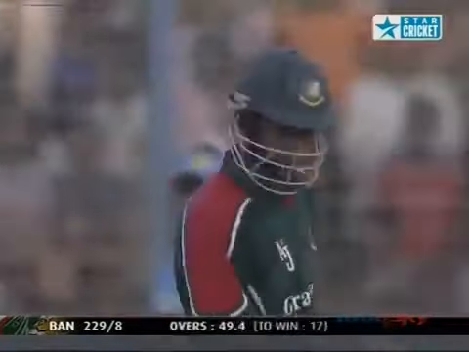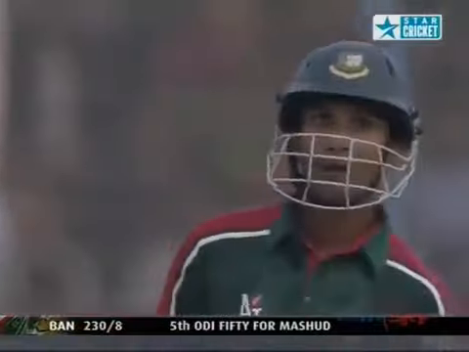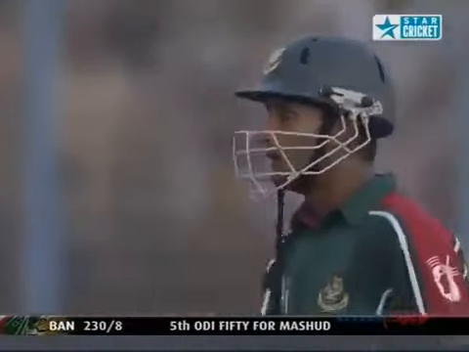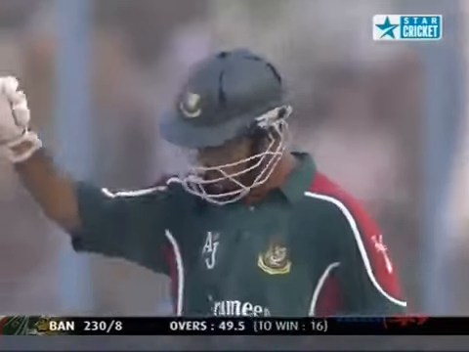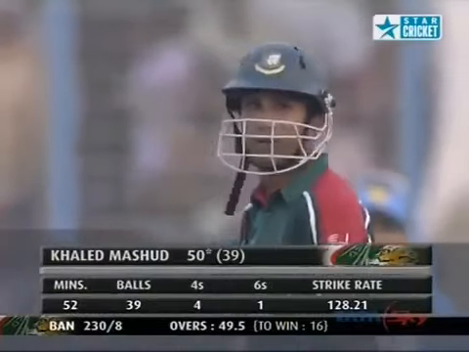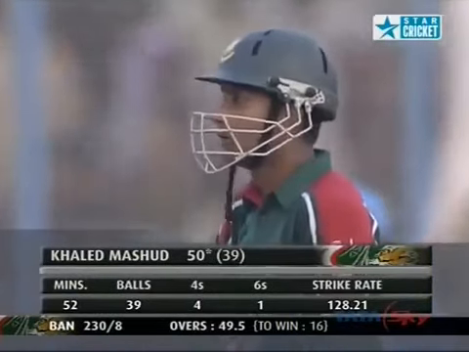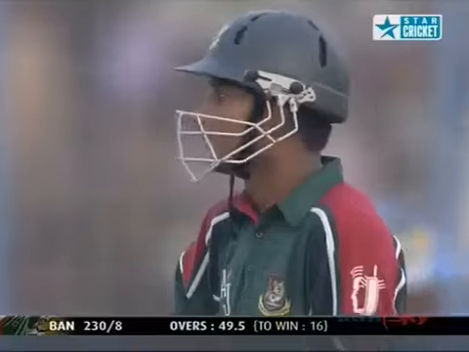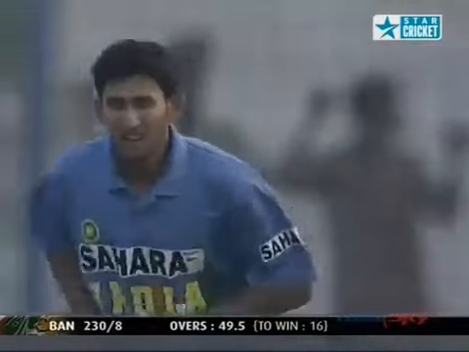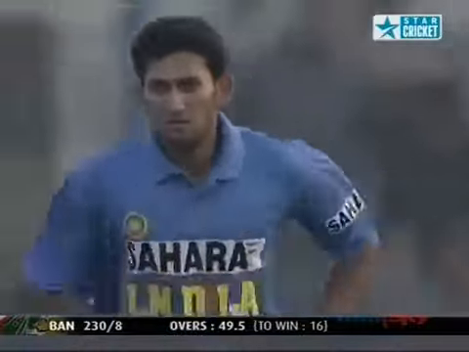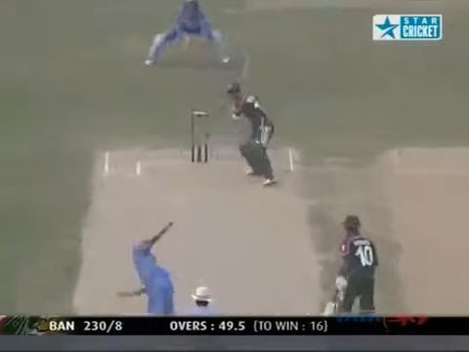Wonderful innings. 50 of just 39 deliveries. Why didn't he come in a lot earlier? 50 of 39. His 5th one-day international 50. And it will be a not out innings, because he's now at the non-striker end. Unless it's another no ball. Last ball, 16 to win.